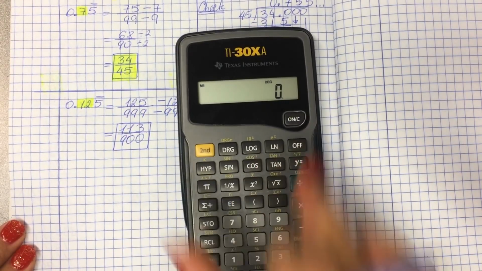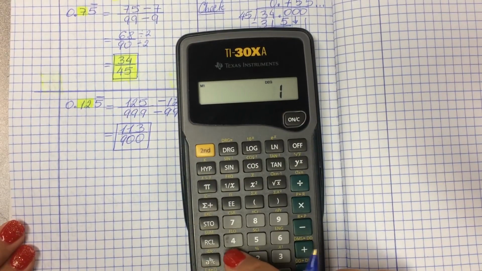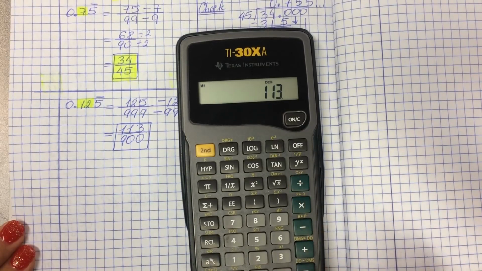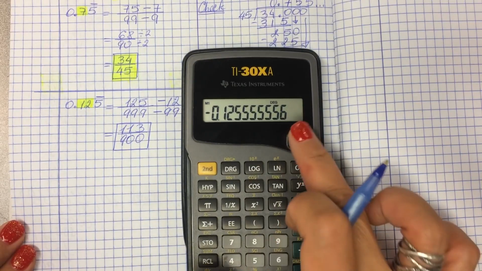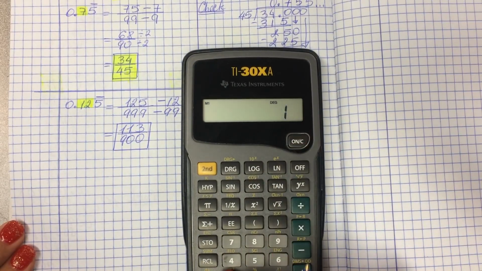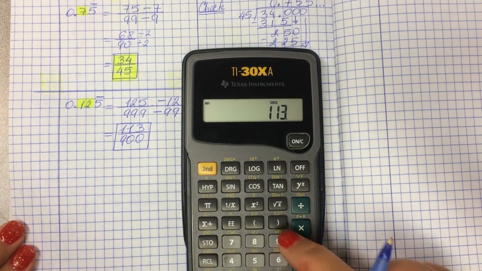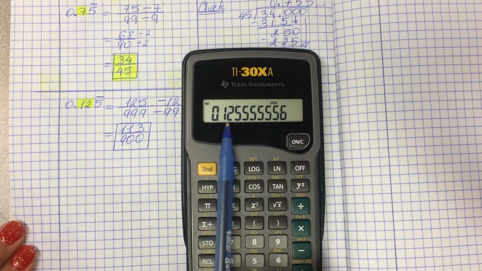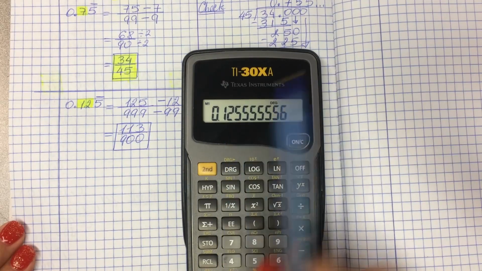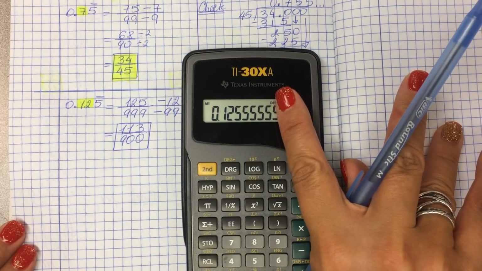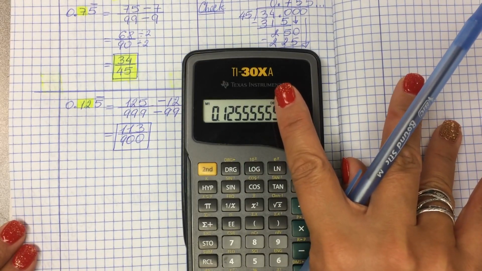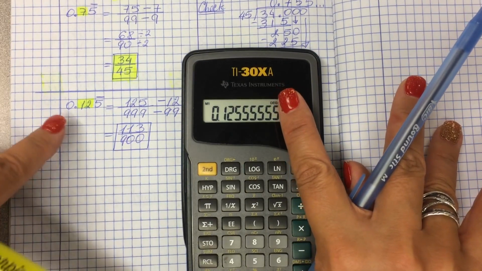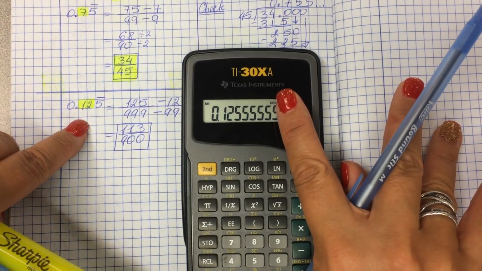Let's see if that works. So in the calculator, 113 divided by 900. 0 point, the 12 was not repeating, and then 5, 5, 5, 5, 5 keeps going on. Again, the 6 we ignore at the end because it's just rounded up for the space limitation, but it's exactly the same decimal we had before.